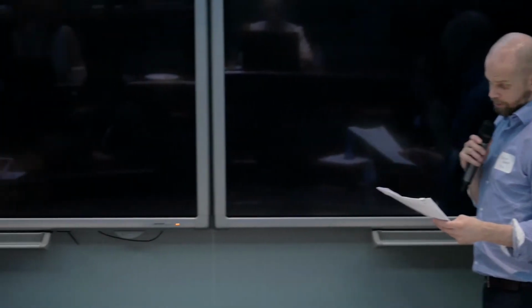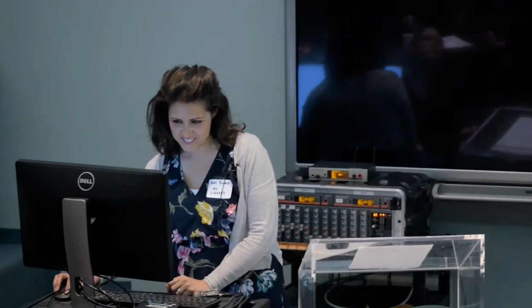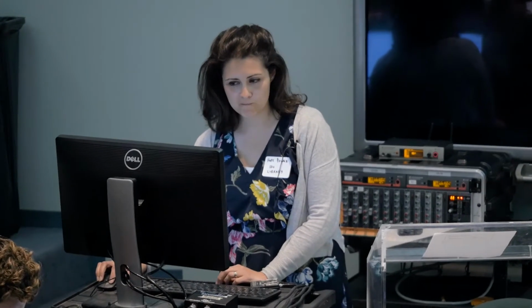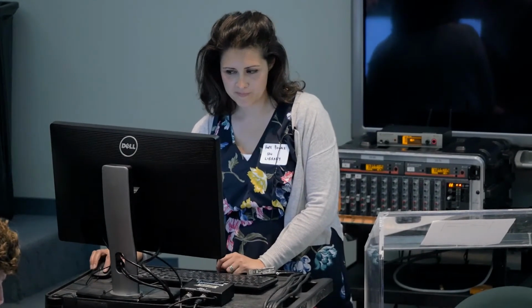Next up, we have Hope Power from the library, and her presentation is Getting Support with OER. Her presentation is about finding funding and in-kind support for projects at SFU via the OER Grants Program, the OER Working Group, and beyond.